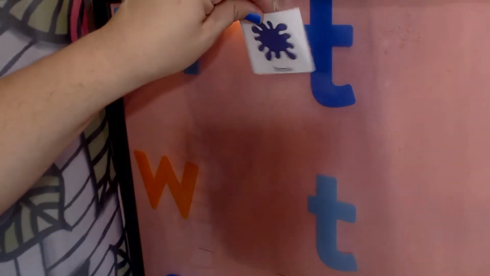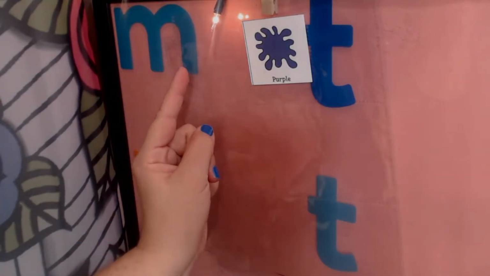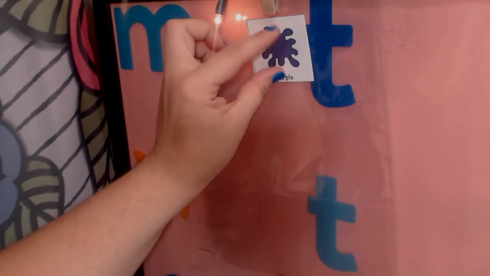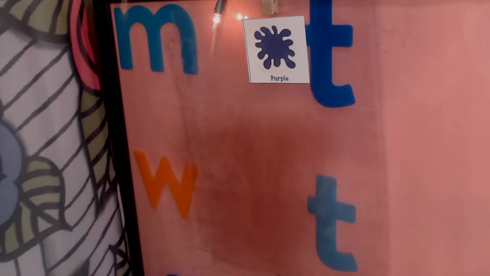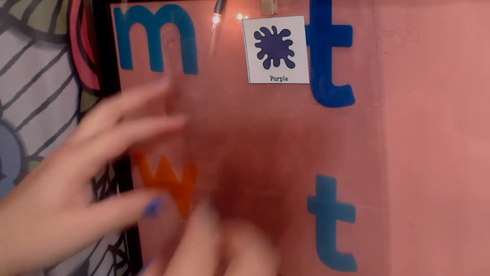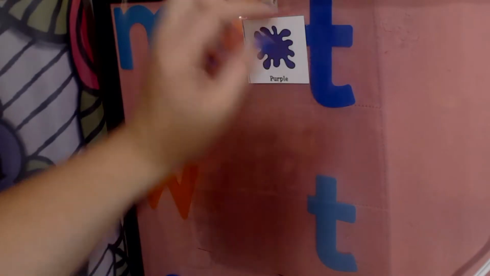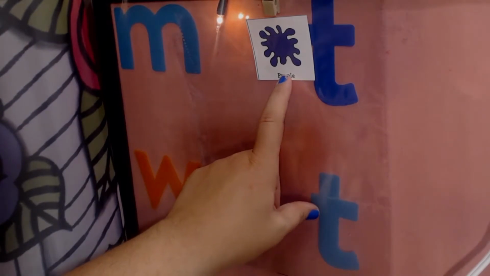So it could say, what color is this? And then you would have the spots. And you could even leave the word there, obviously. Not what color. It had to be a yes or a no question. So the question could be, is this red? That would be the question. And you would read it to them. Is this red? And then point to this color.